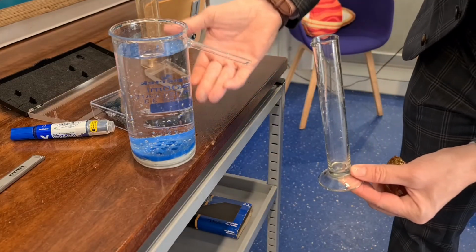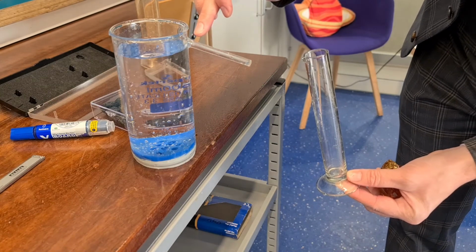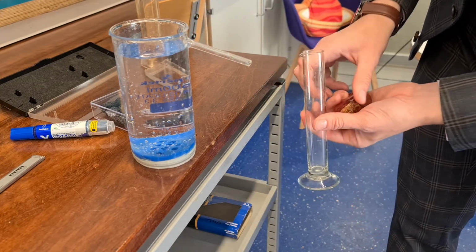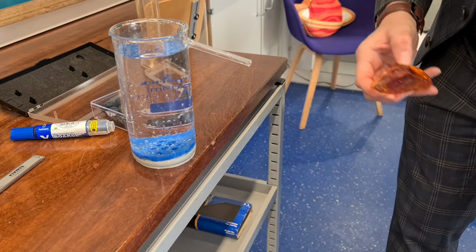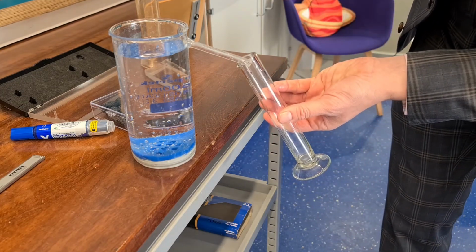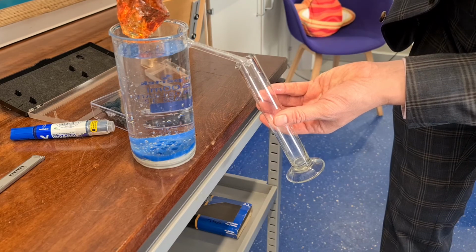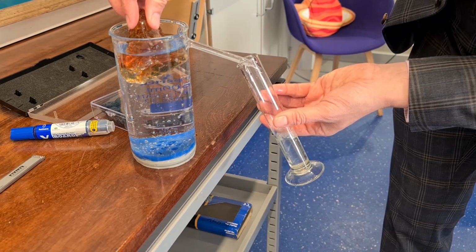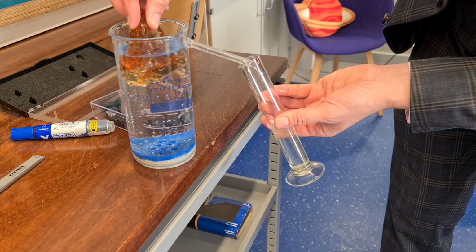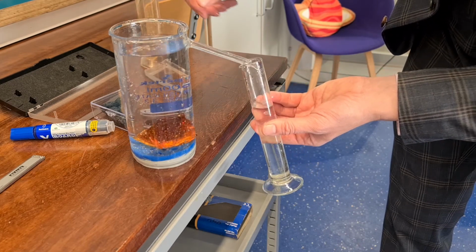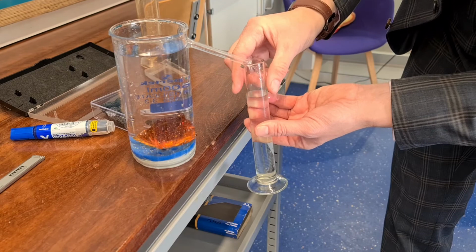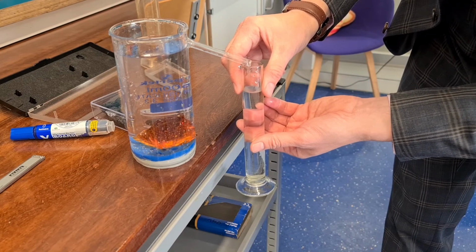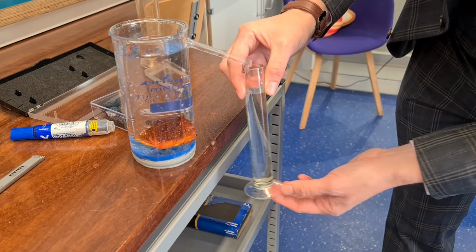So here I have filled the Eureka can up with water level with the spout. I'm going to use a measuring cylinder to catch the runoff. Now I've got to be really careful here to make sure I catch all of it, so I'm just going to put it at an angle because I think it will spurt out quite fast. So I submerge the stone, and then eventually I let it go, and I want to catch every last drop that is coming out, because that is going to be equal to the volume of the stone.